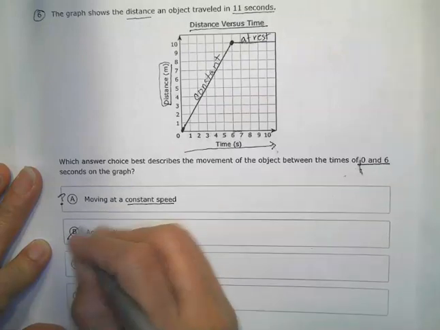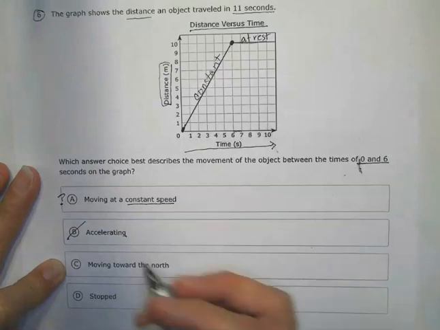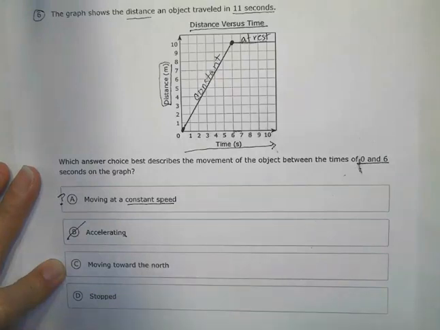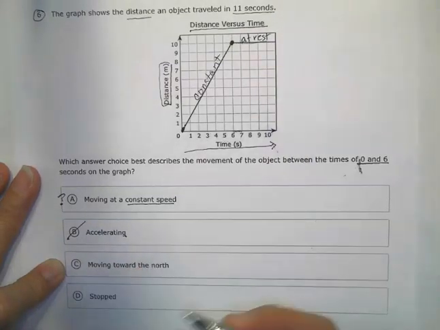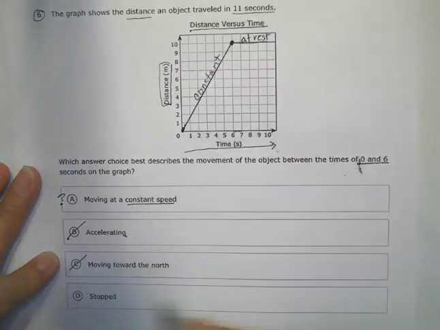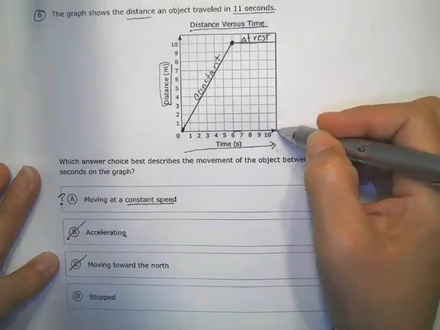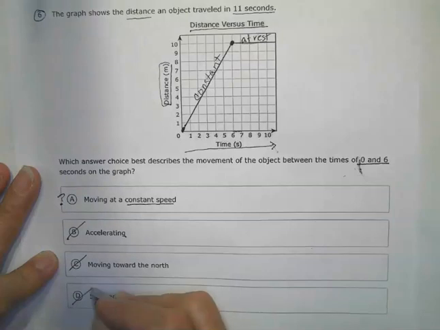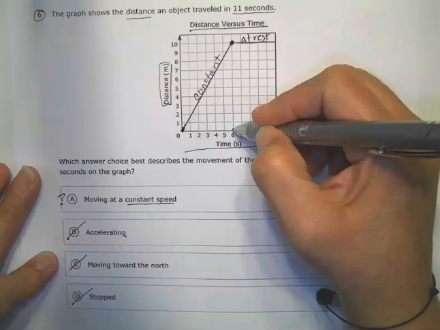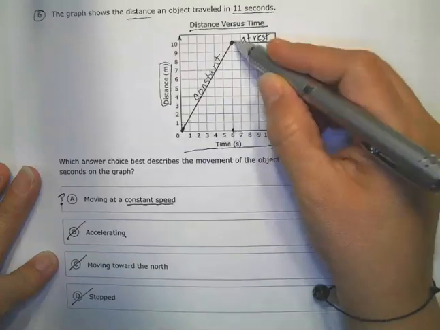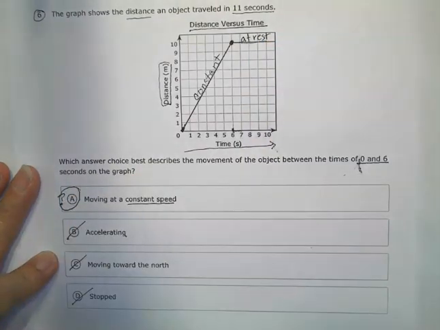So no. Is it moving toward the north? Distance graphs really don't give us the direction that the object's moving. It's just saying the object's moving away from home, or if we had a line coming back, then we would say it's going back home or back to the starting point. So no, that's not the case. Did it stop? Well, if they had told me what happened from 6 seconds all the way to 11 seconds, then I would have said it stopped. But in this case, we're looking at 0 seconds all the way up to 6 seconds. And here's my 6 seconds. So I'm measuring from here to here. So I'm going to this dot that I created over here. So the correct answer is letter A.